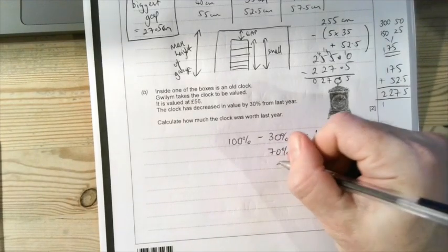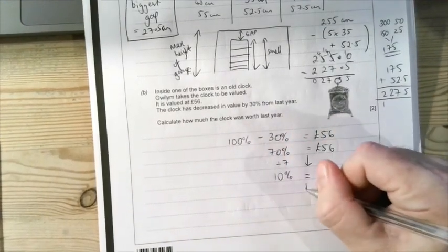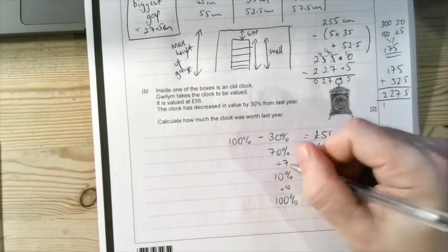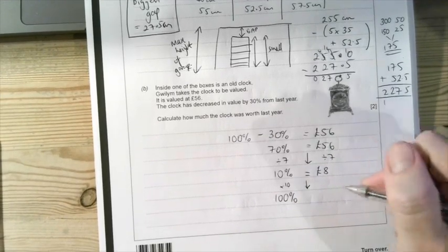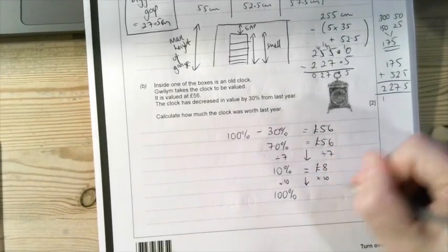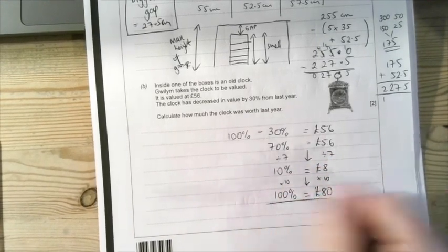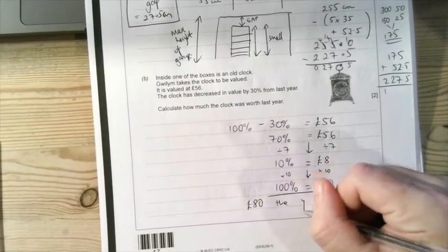So what I'm going to do is divide it by 7 to get 10%. If I know 10%, I can then times that by 10 to find 100%. Whatever I do to one side, I need to do to the other. So I'll divide 56 by 7 and find out that's £8, and then I need to times that by 10 to find out that 100% of its value from a year ago was £80. So it was worth £80 the year before.